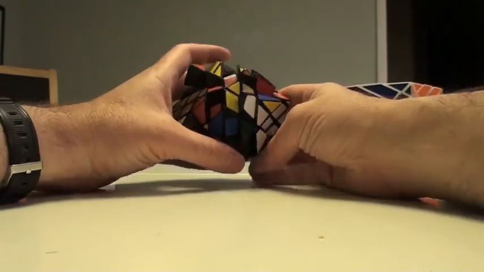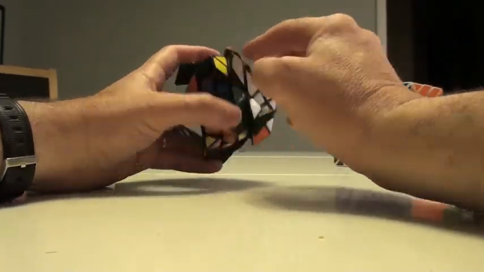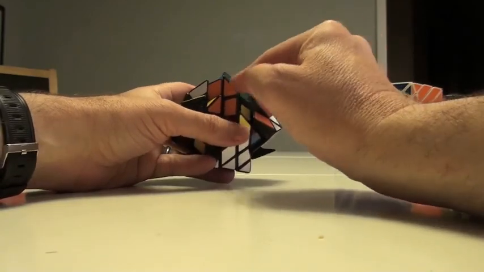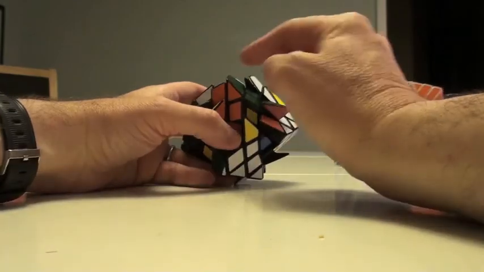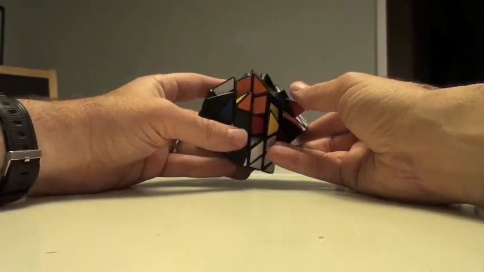And that's exactly what this had me do. This is in, this is in, this is in, this is in, this is in, oops, this is in, this is in, this is in, and this is in. So basically I have the edge portions of my last two centers.